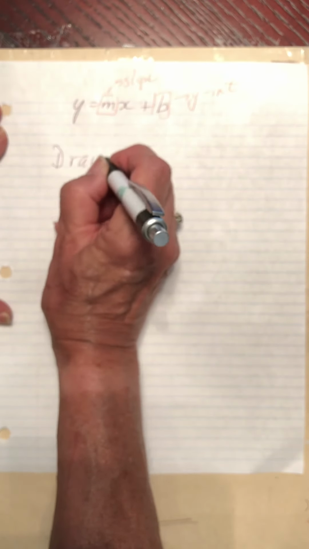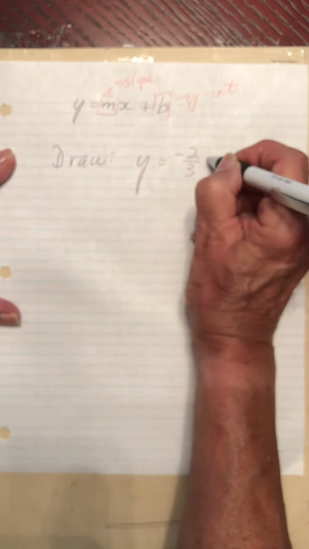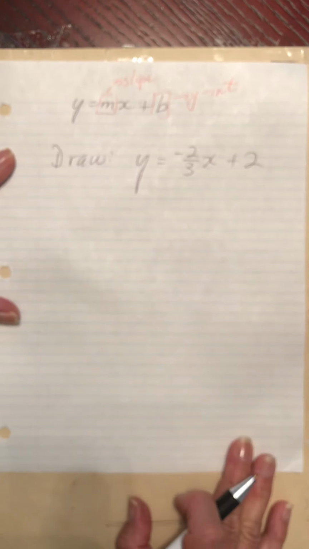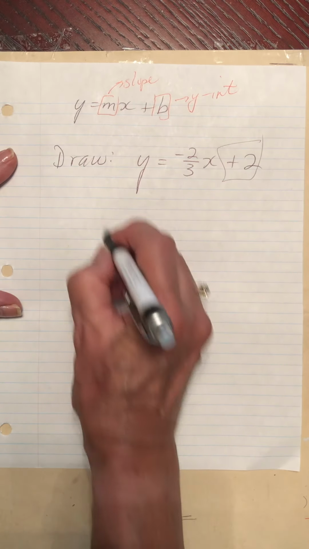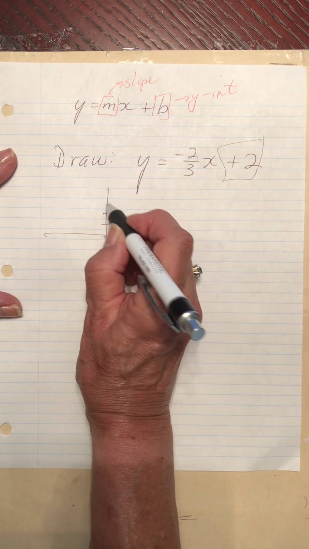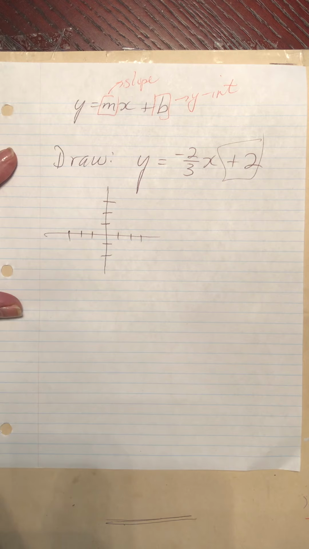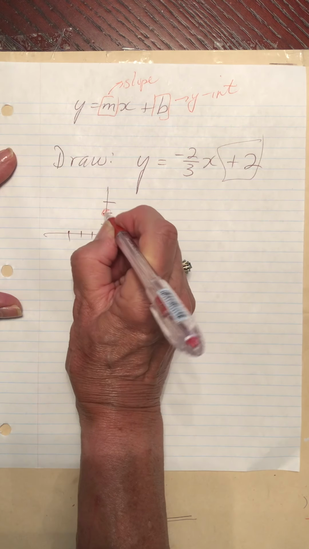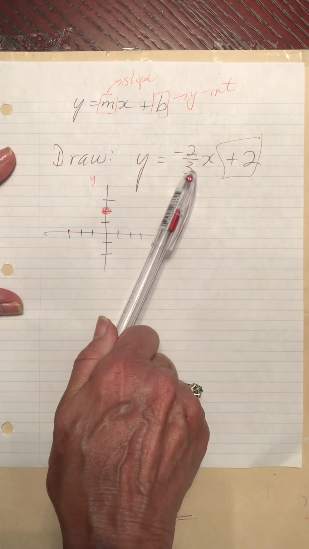So let's say you were asked to draw, let's say I wanted to draw y equals negative 2/3 x plus 2, and I had some graph paper. We've seen before, this is always your start. So you would have some graph paper and you would start at that y-intercept. So if that y-intercept is positive 2, I'm starting at positive 2 on the y-axis. Then I'm counting out the slope from there.